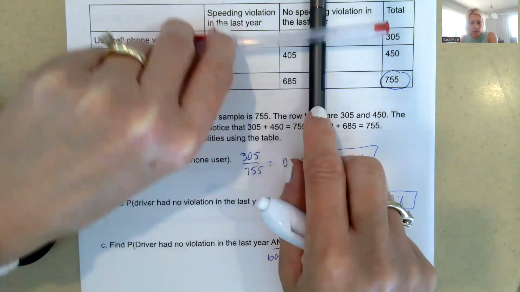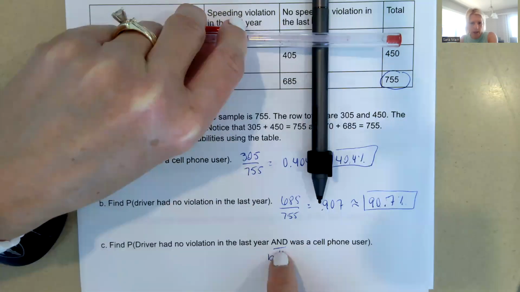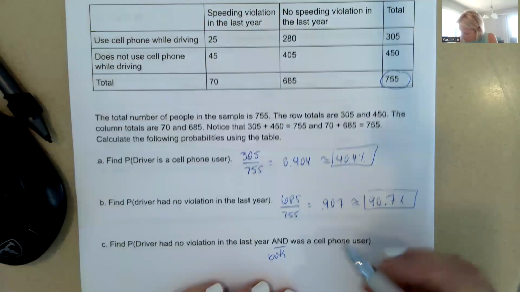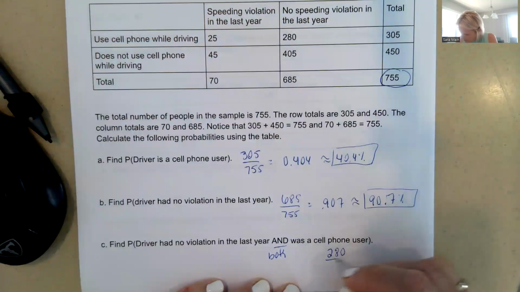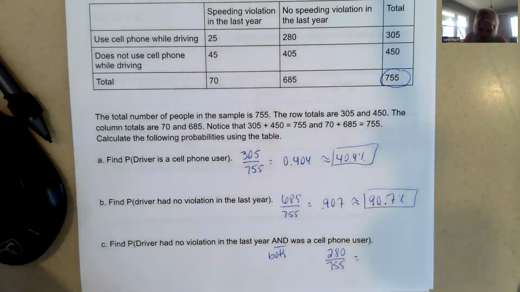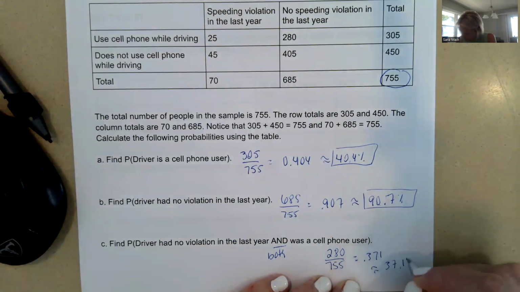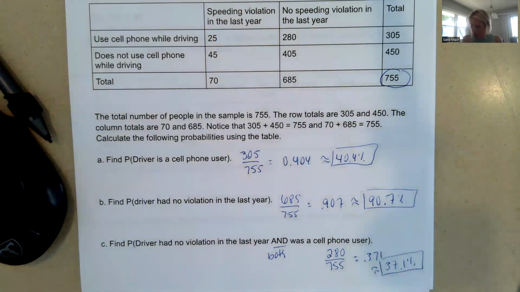They had a cell phone, they use a cell phone while they're driving, and they had no violation. So 280 out of the 755 is 0.371, so approximately 37.1%. We're both.